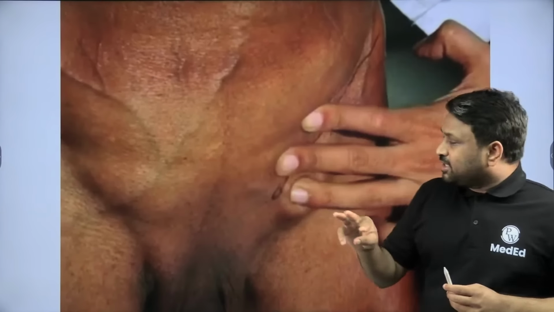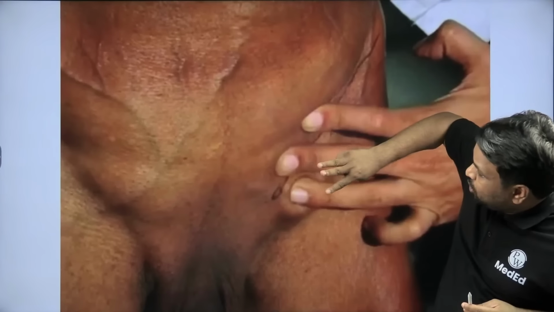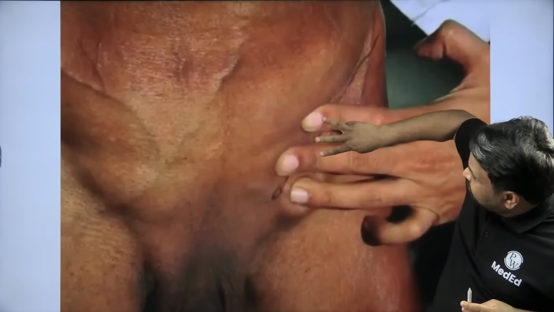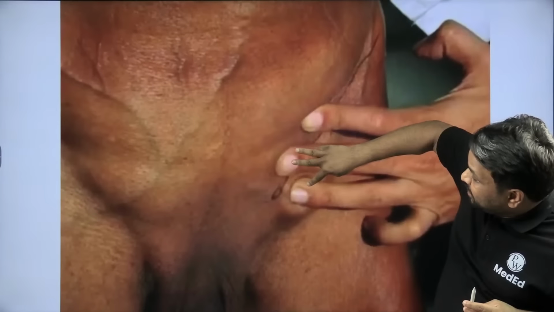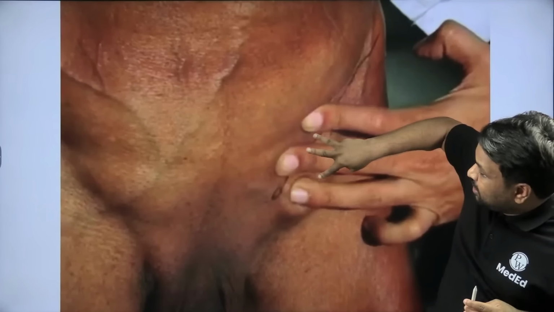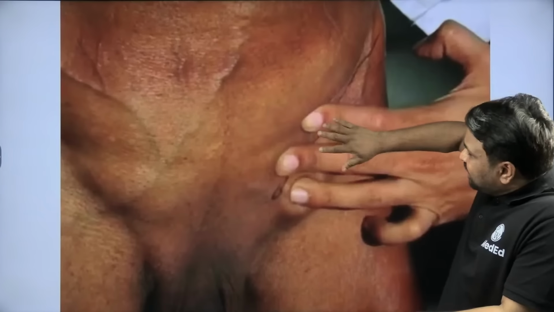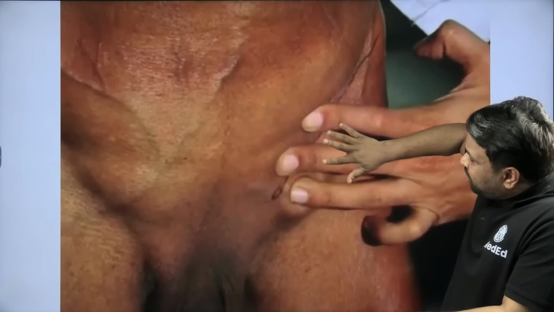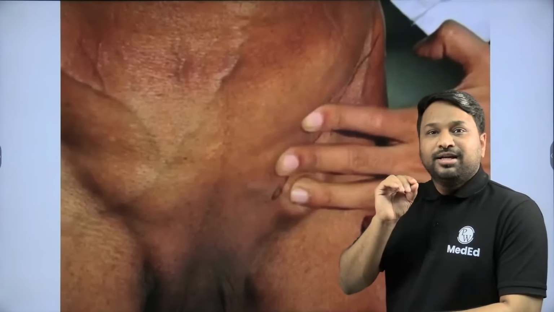Now, the 3-finger test: you look at these 3 fingers which are presented here. This is your index finger, this is your middle finger, this is your ring finger. So, the index finger is going to be at the femoral ring. The middle finger is going to be at the superficial inguinal ring and this is going to be at your deep inguinal ring. And now you're presenting across it, right? Now, when the patient is coughing, you're getting the impulse at the level of the index finger. What do you think the answer is?